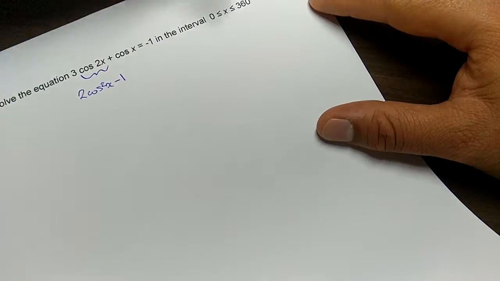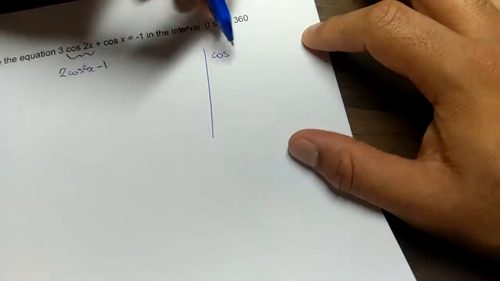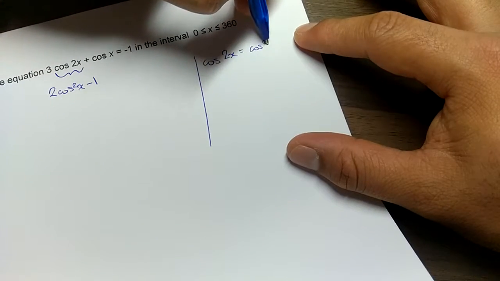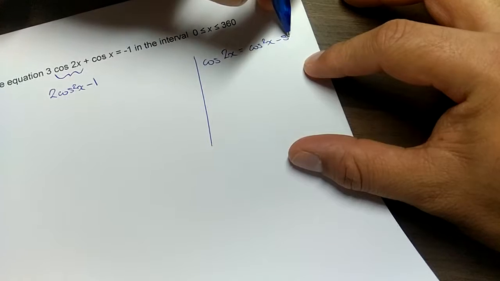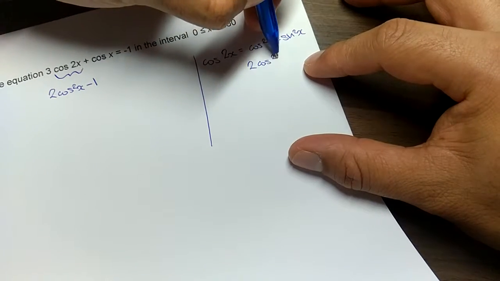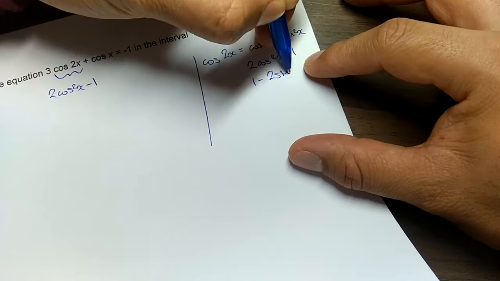Now, there are actually 3 expansions for cos 2x. Cos 2x, whoops, make sure it's in the frame. It's cos squared x minus sine squared x, 2 cos squared x minus 1, and 1 minus 2 sine squared x.